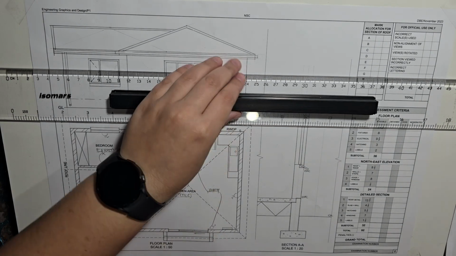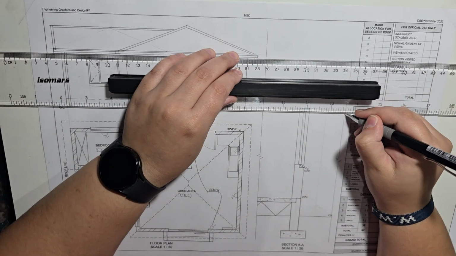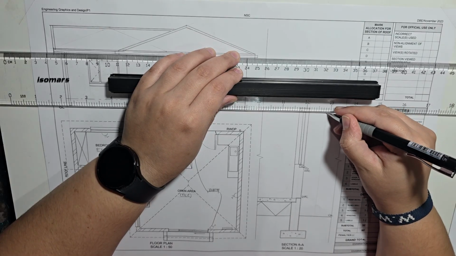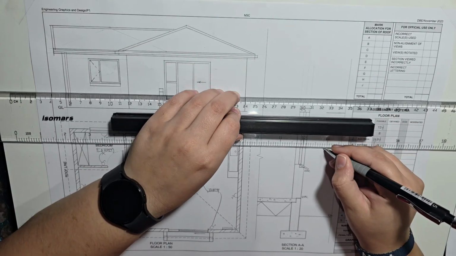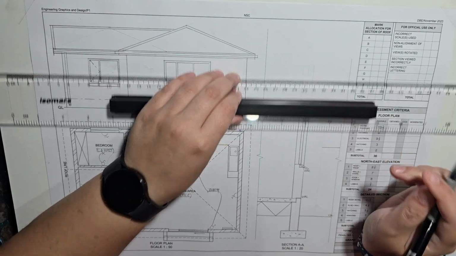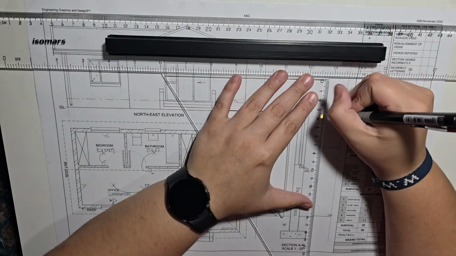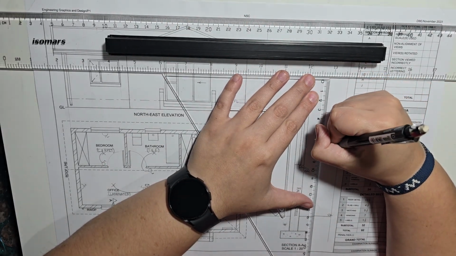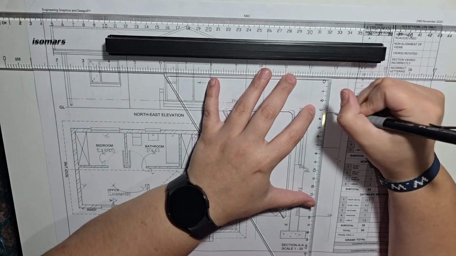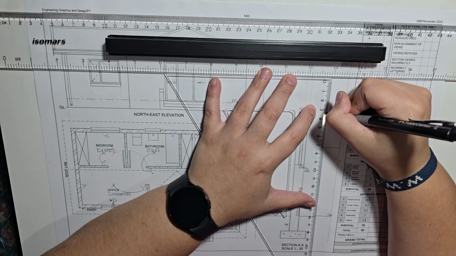There's my other pencil. You don't have to draw the entire thing, only up until your break line, to where your break line ends. We have the about 2 millimeter frame now.